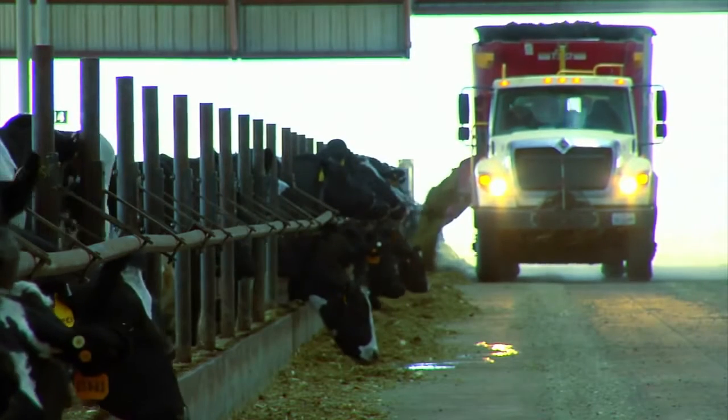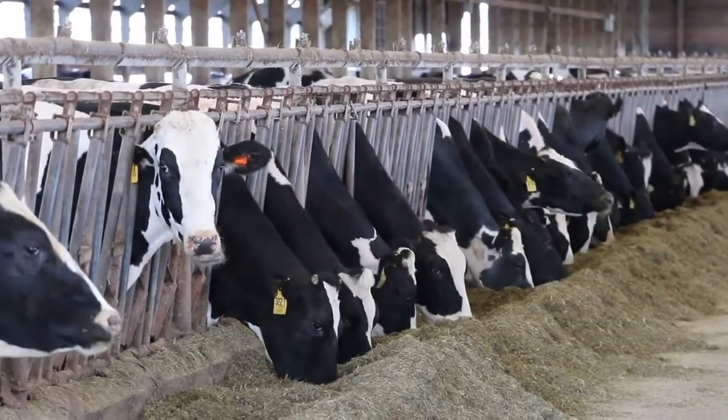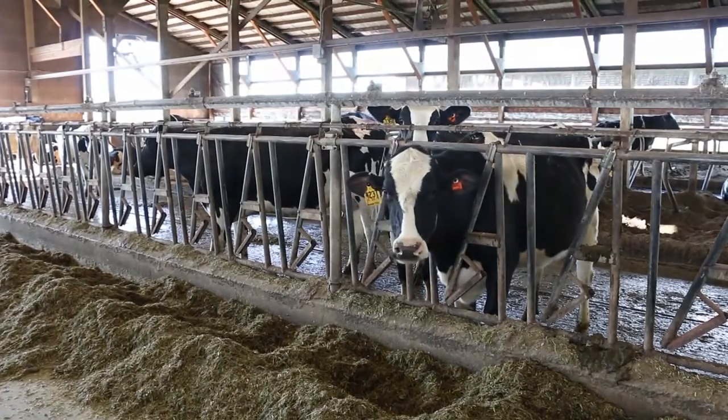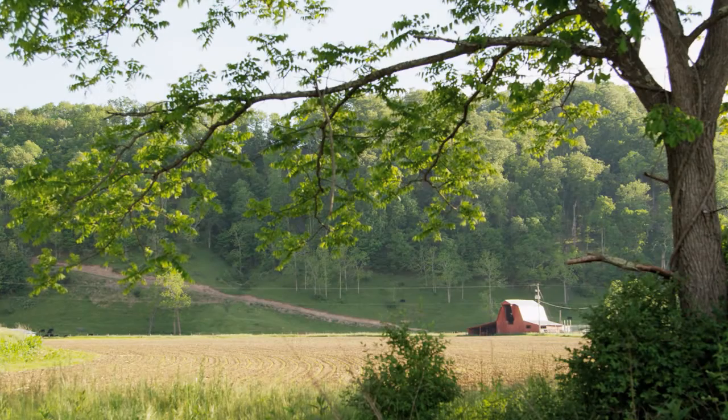Animal feed often comes from off-farm sources. Farmers should be aware of how vulnerable these off-farm sources are to climate changes. Crop failure on a large scale might make an individual farm vulnerable to short or long-term increases in the price of feed.